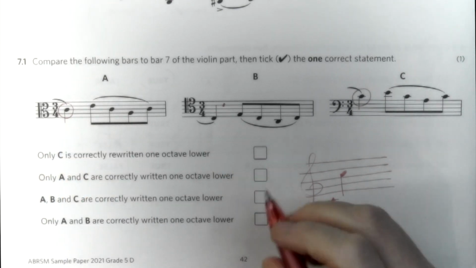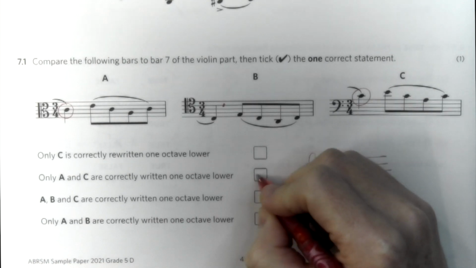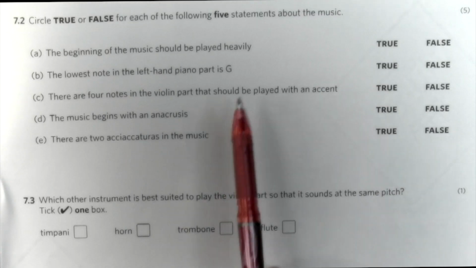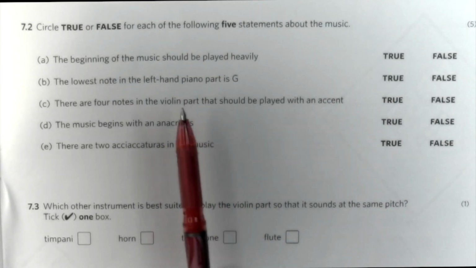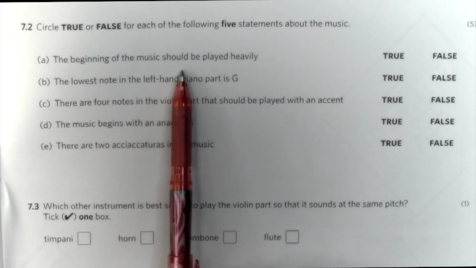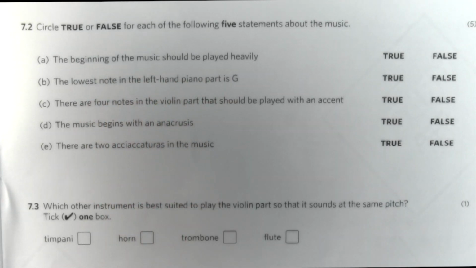So the correct answer is this, the second. Sorted. Exercise 2. We need to circle true or false after observing the score. The beginning of the music should be played heavily. Yes, because it's written pesante, and pesante means heavy.